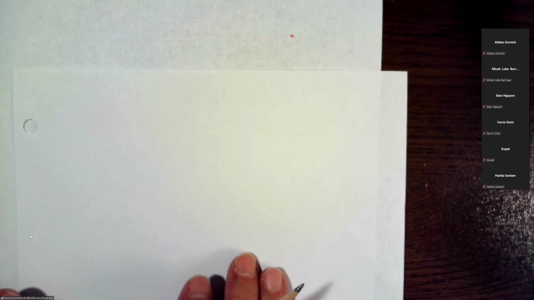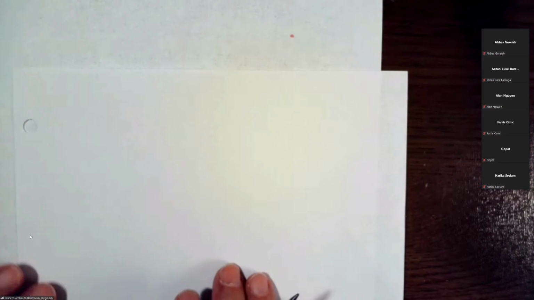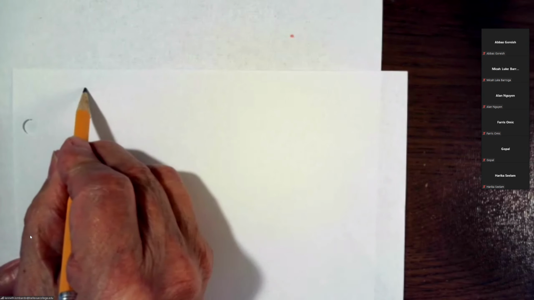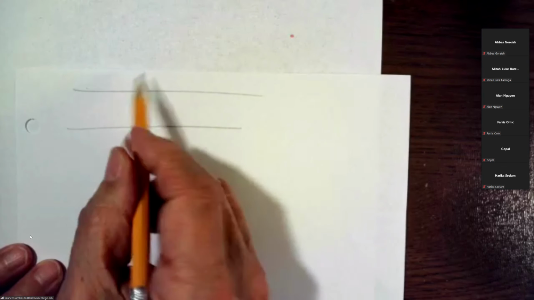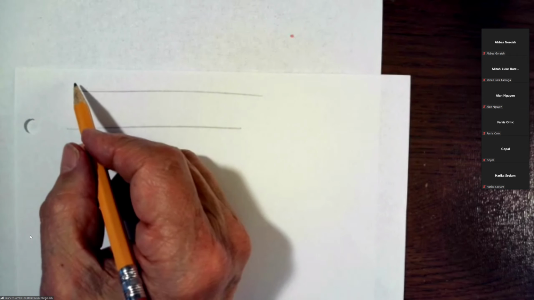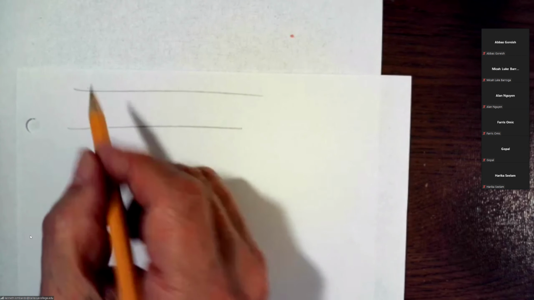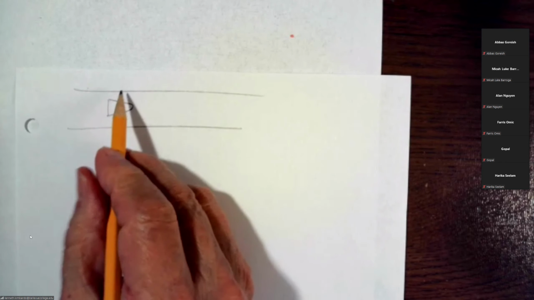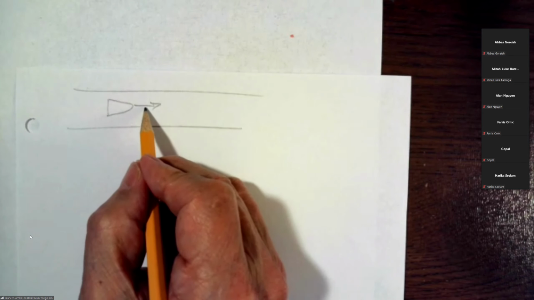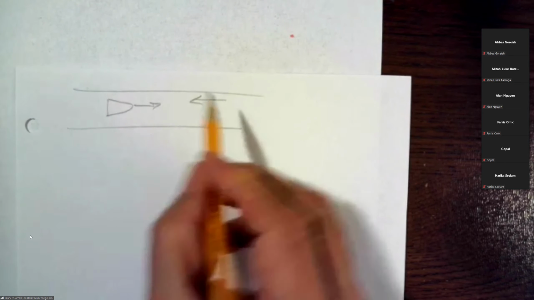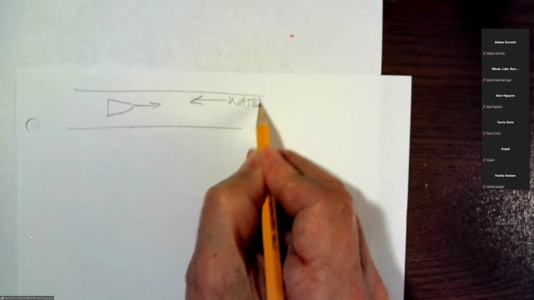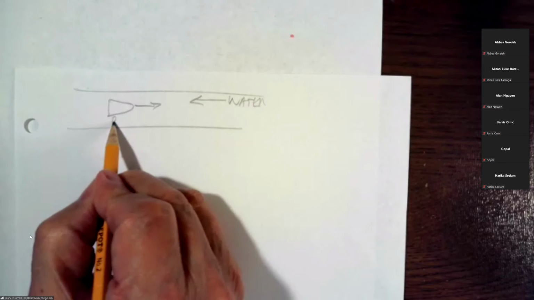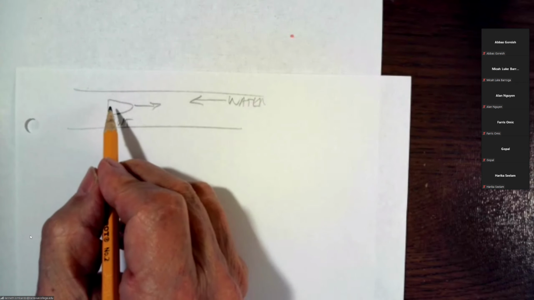This next problem has to do with, well, let's see, which one should we do? Let's say we have a boat on a river, and we have some boat here that's going down this river in this direction, and maybe the river is going in this direction. So I might want to call that the water is going that way, and the boat is going that way.